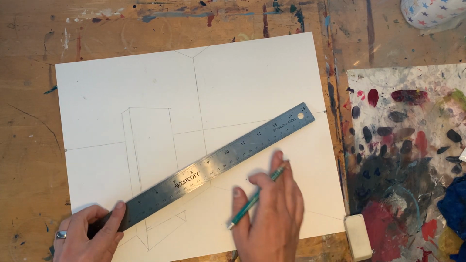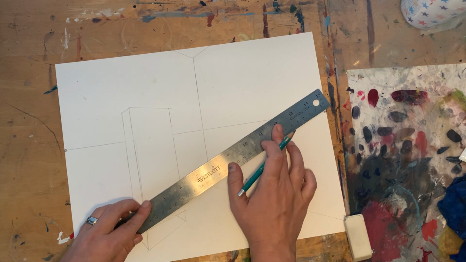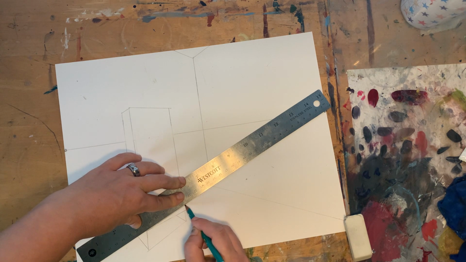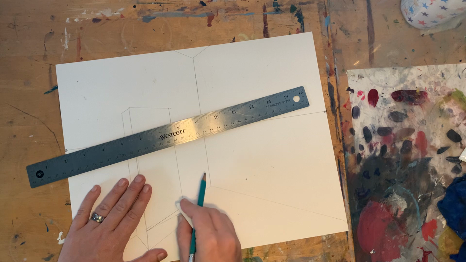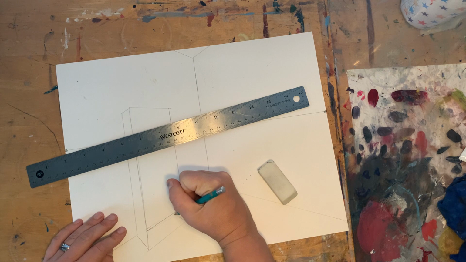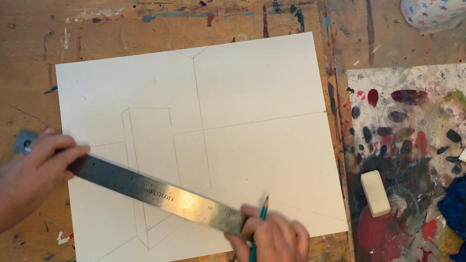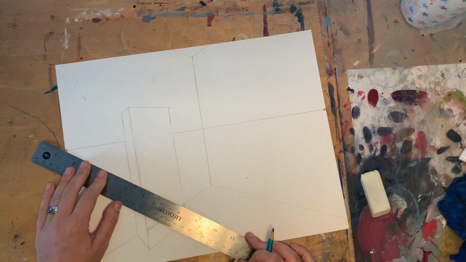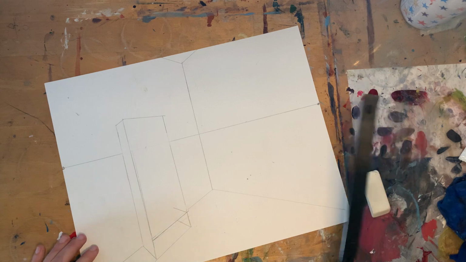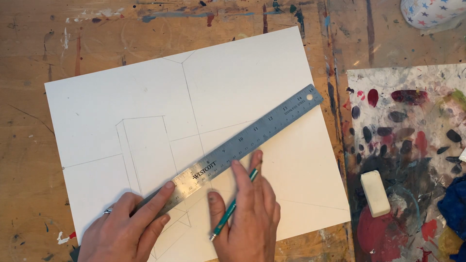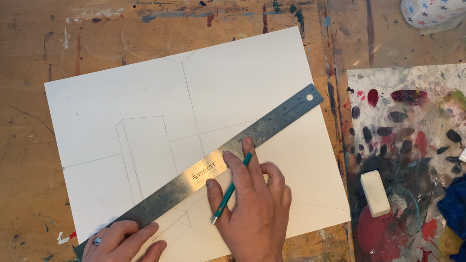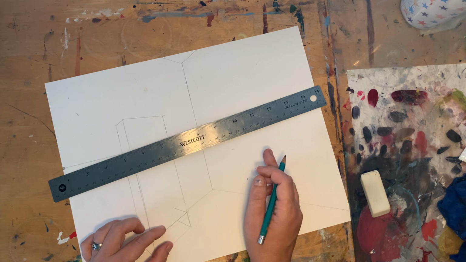Does that go to the point? Yeah, I thought so. I was like, wait, that looks way too crooked. Okay. That looked way too crooked. Okay, so then this side is going to go here. So you do want these the same height.